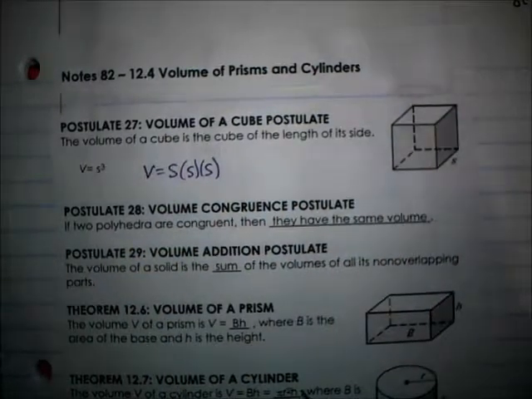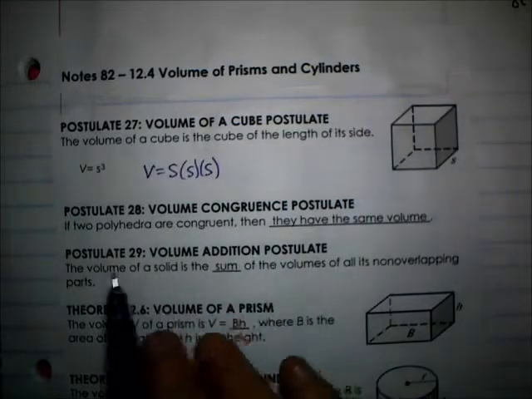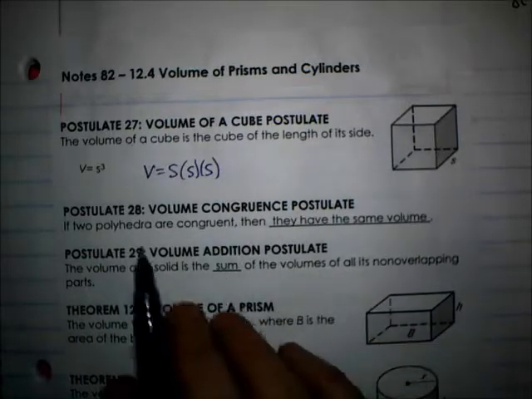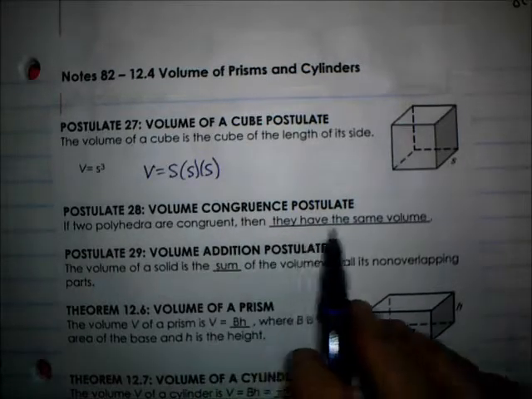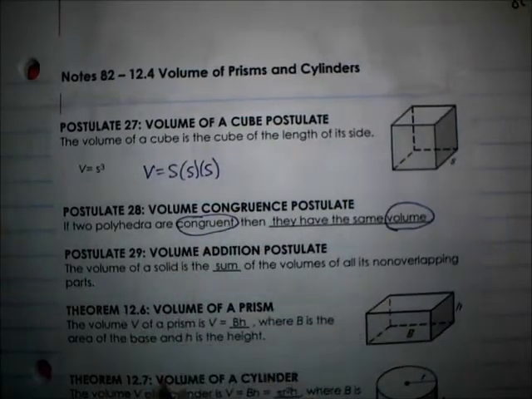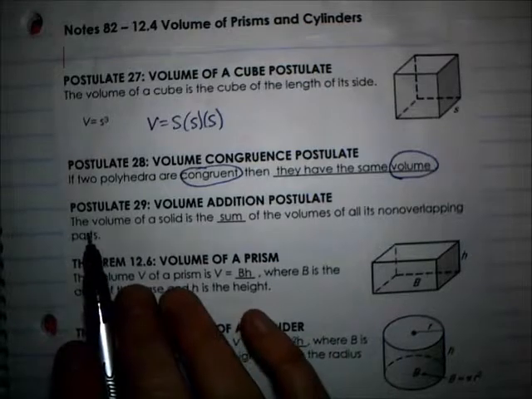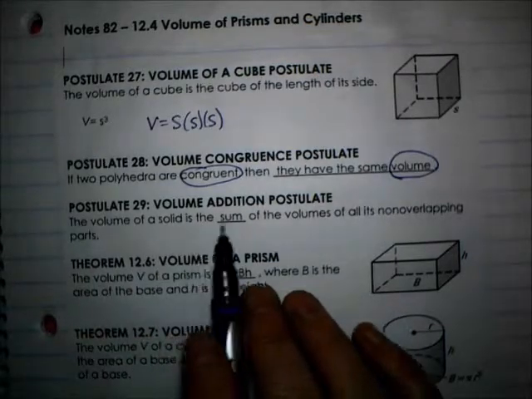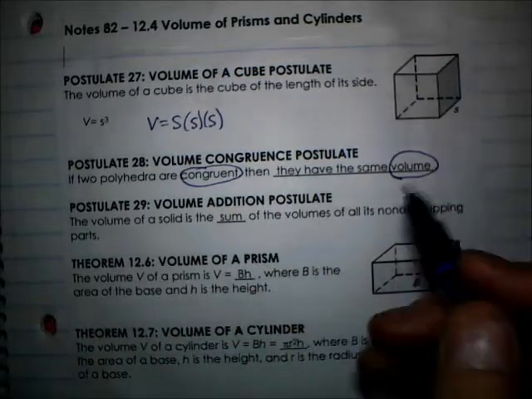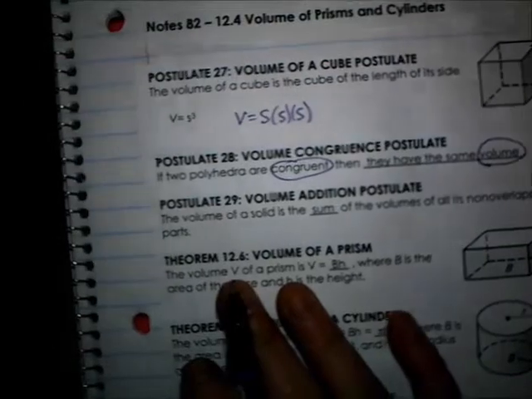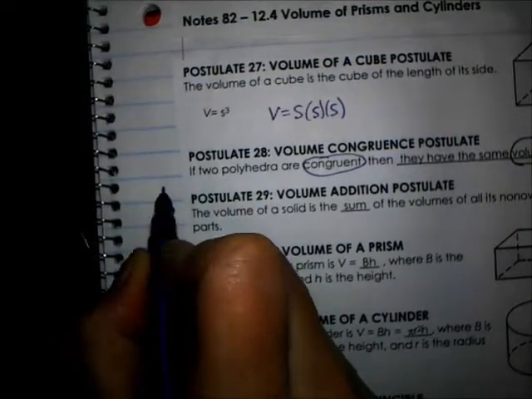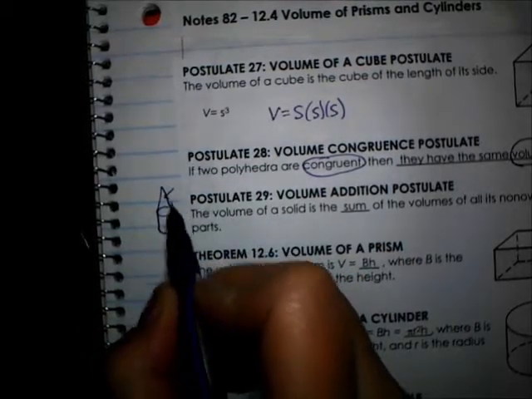And postulate 28, the volume congruence postulate, says that if polyhedra are congruent, then they have the same volume. Postulate 29 just says the volume of a solid is the sum of the volumes of all its overlapping parts. So if you had a cylinder with a cone on top of it, the volume of the top and the volume of the bottom added together would be the volume of the whole thing.